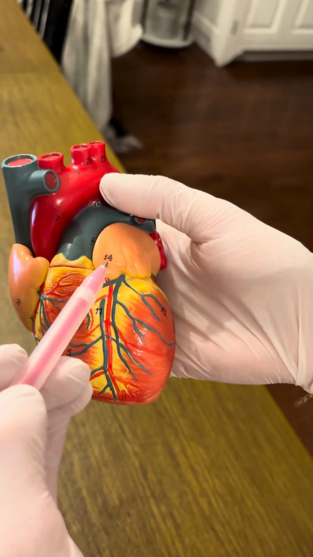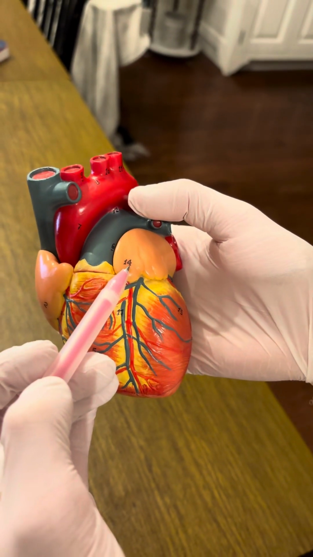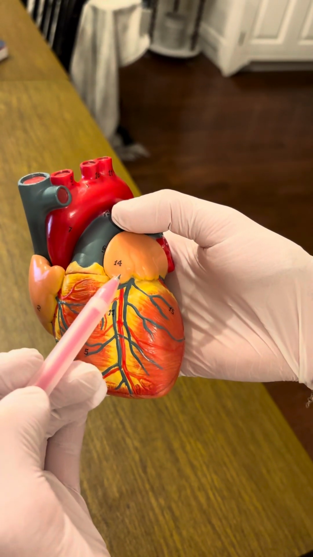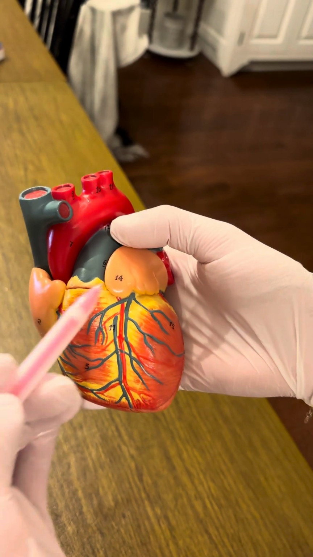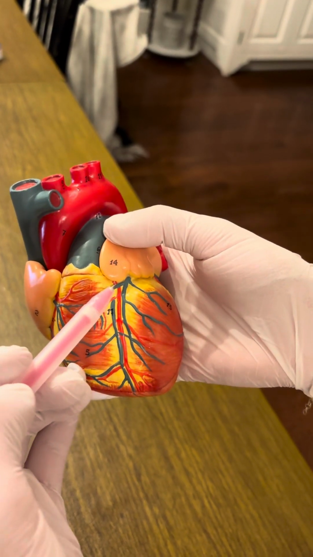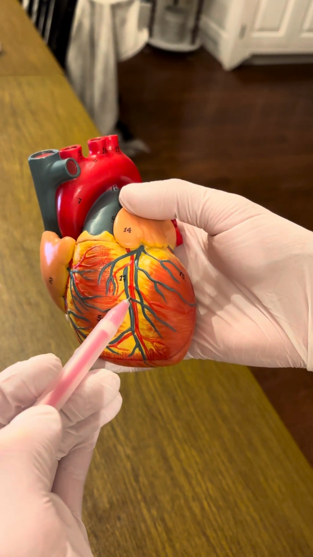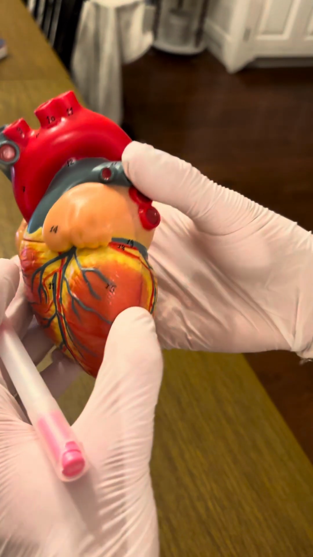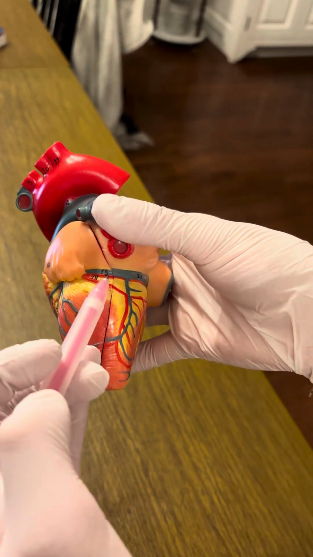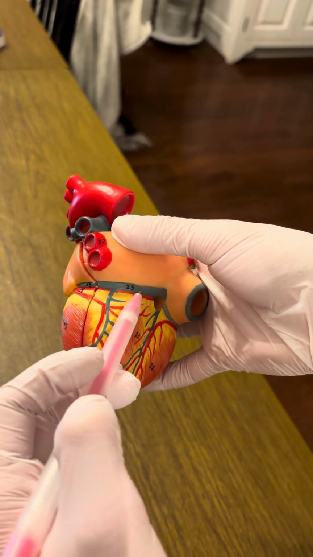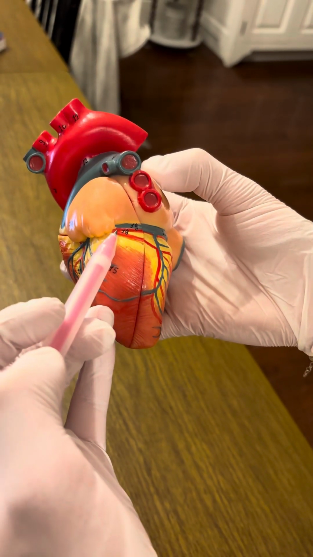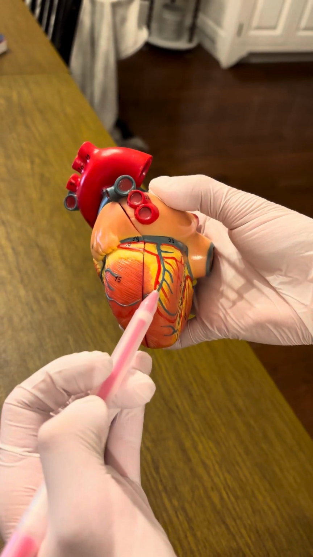Now, the left coronary artery, unfortunately, is going to be under the left auricle, but it's going to be a lot smaller, and as soon as it bifurcates, we're going to change the name. So left coronary artery, first bifurcation, is going to be the anterior interventricular artery. Now, going here is going to be the circumflex artery right across here, and then this branch is going to be called the left marginal artery.